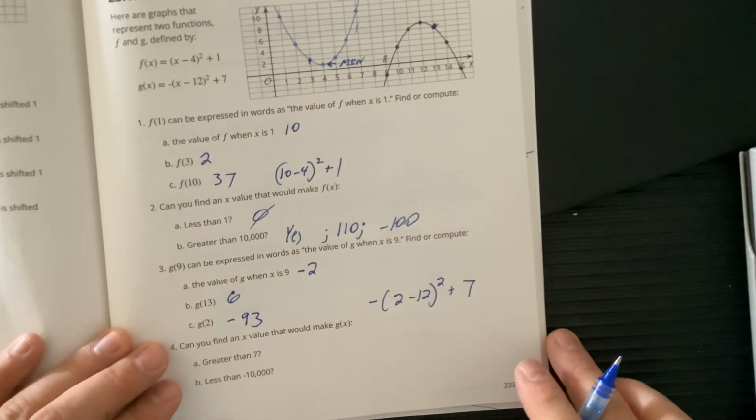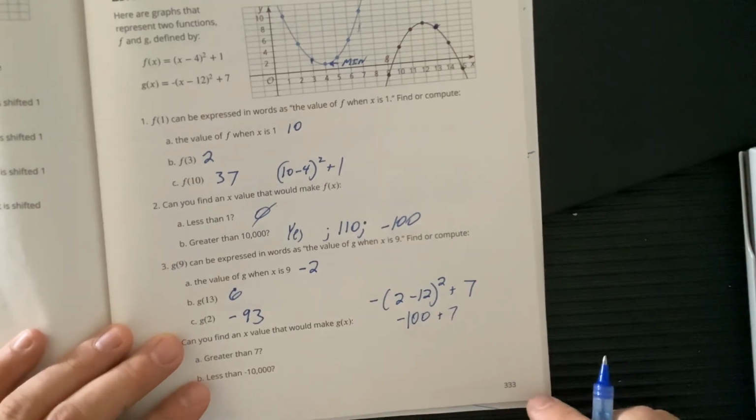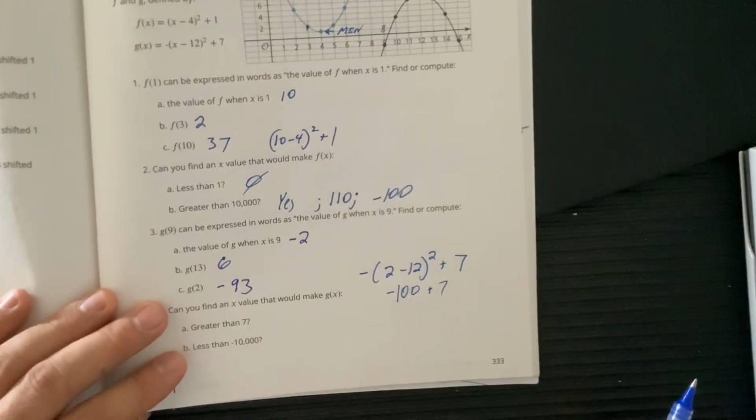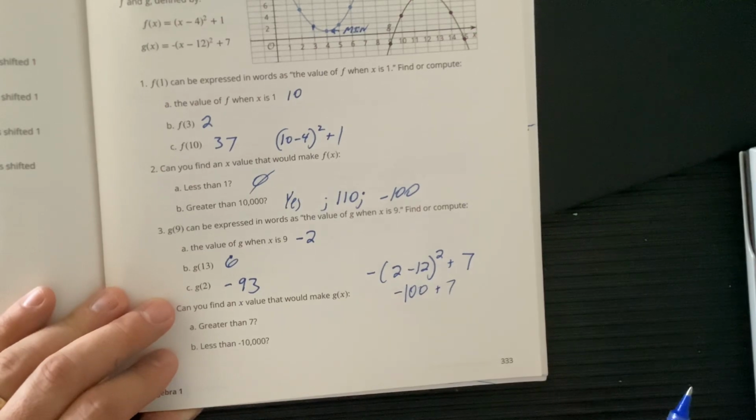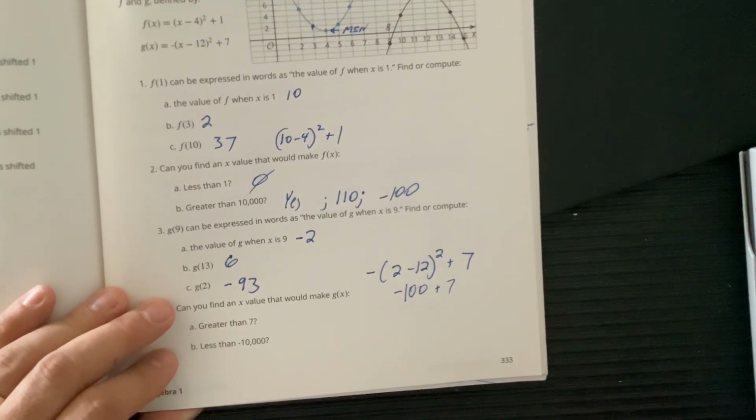You have negative 100 plus 7. You're $100 in the hole and you paid me back 7. What do you owe me? Not 107. You owe me $93.